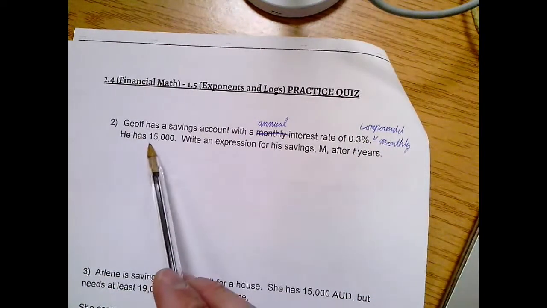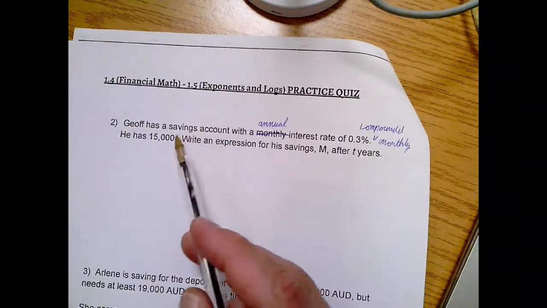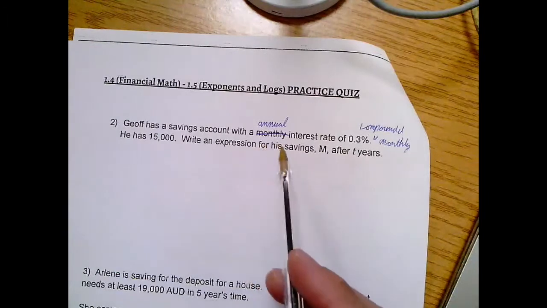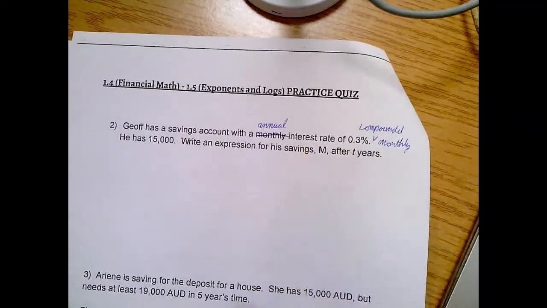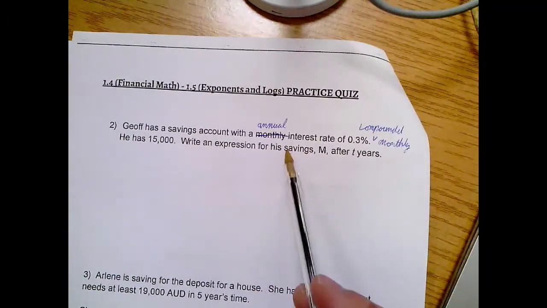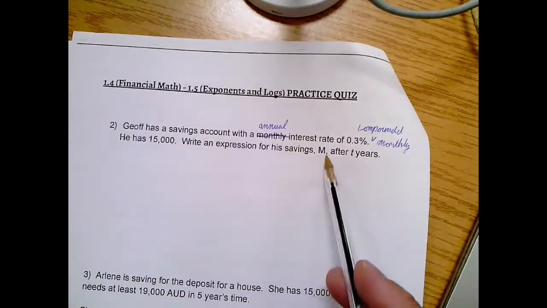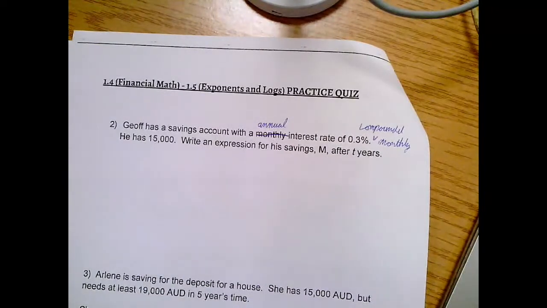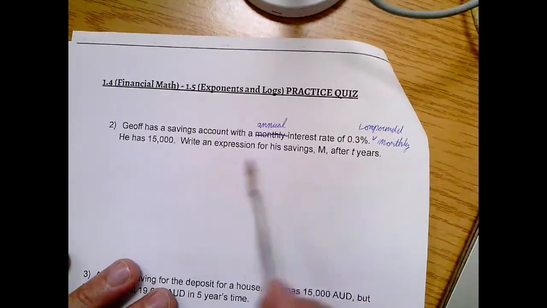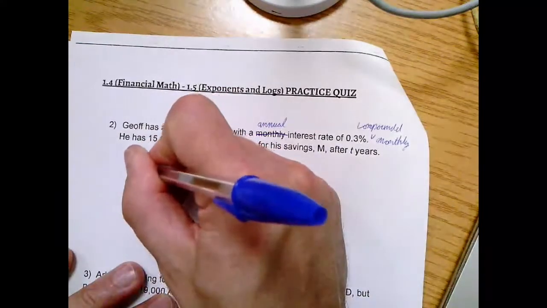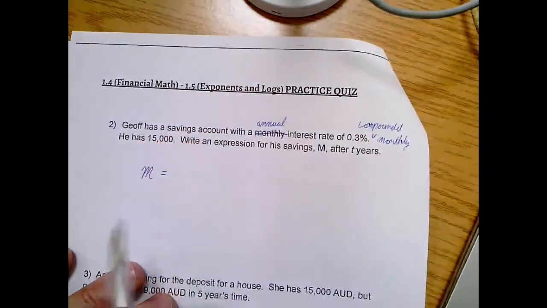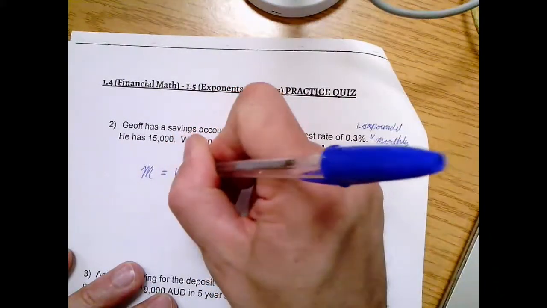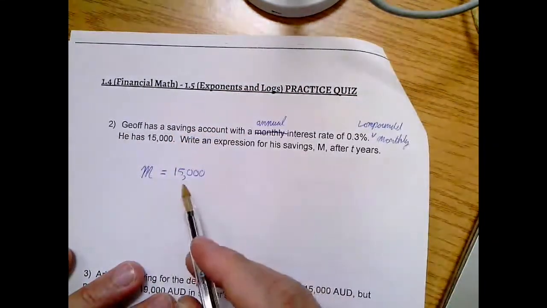So he has $1,500, that's like his initial value or his present value. So he's writing an expression for his savings. Now savings is like the money he'll have after time happens. And we're going to represent that money with M. Okay, and then time is just T. So we're actually not calculating anything, we're just writing an expression. So his money, his savings, or his future value is M. So I just write M. Okay? And what is his present value? Well, 1,500. Okie dokie. Excuse me, 15,000, right?